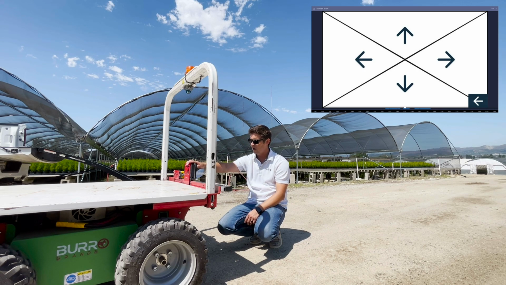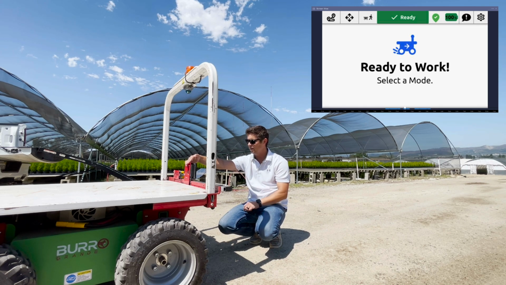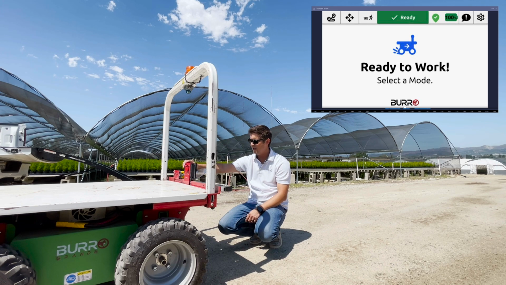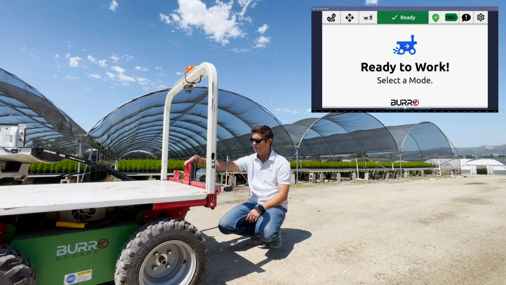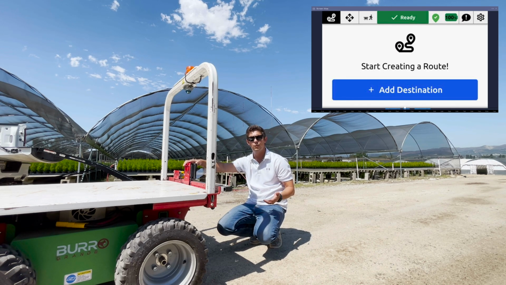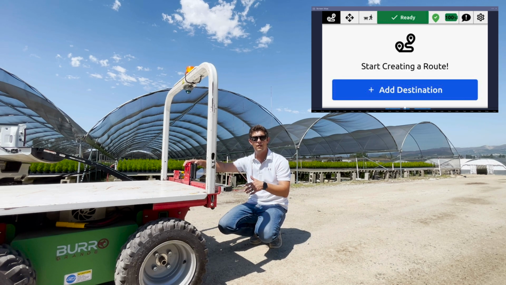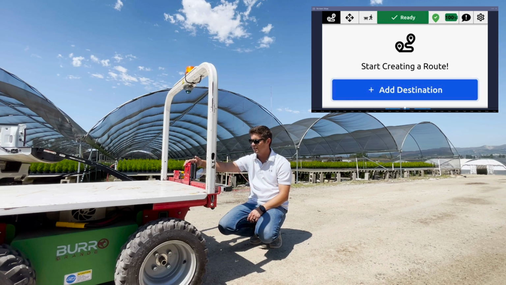Okay, so now we get into the good stuff, right? So my status is ready. My GPS is green. It's ready to go. And I'm gonna go into my autonomy. So let's start creating a route. We have a bunch of destinations we set up in Atlas. You'll see how they show up here in the UI. And let's go take Burrow from where it's at now and find a destination to send it to.